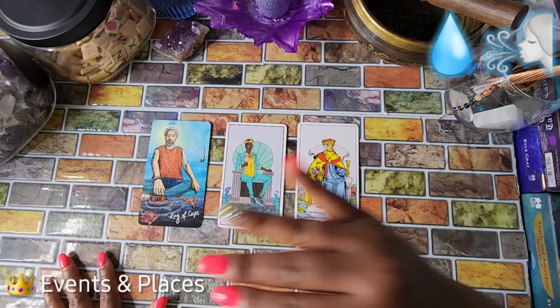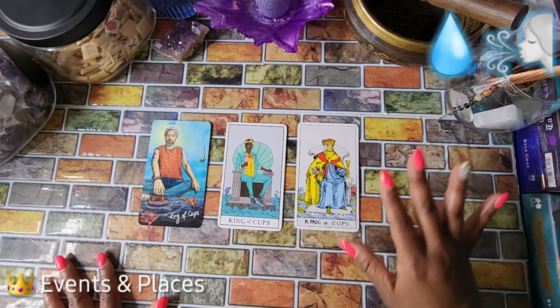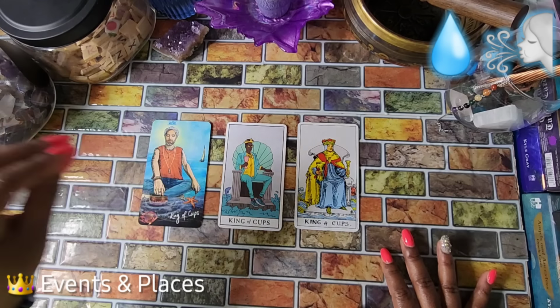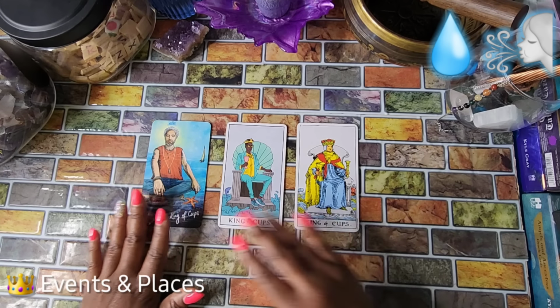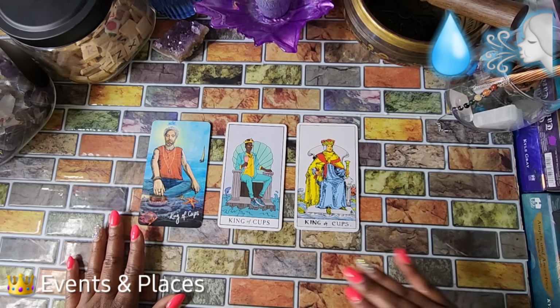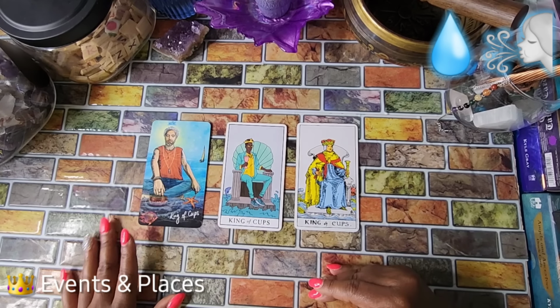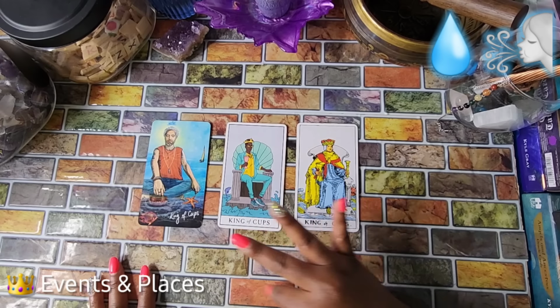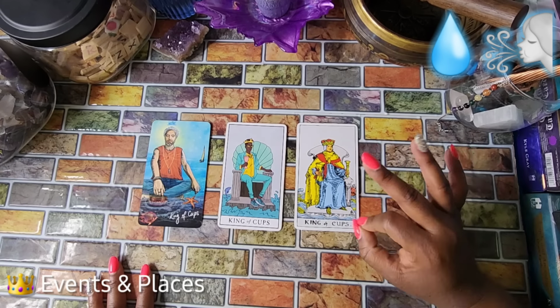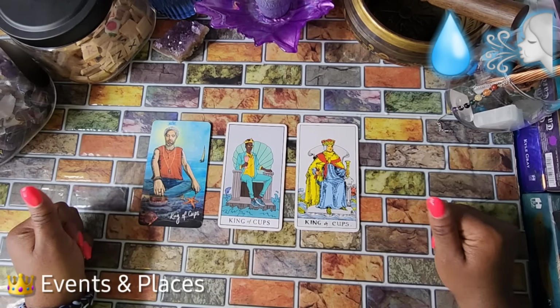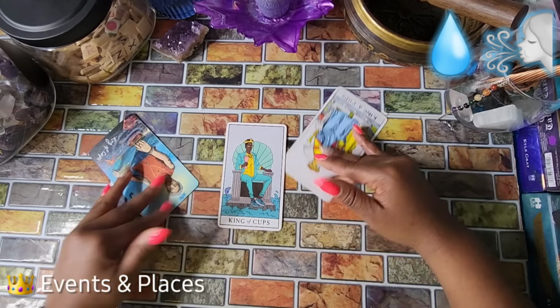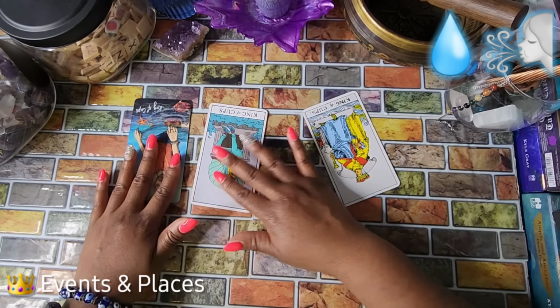This could be a getaway. Or even like a staycation where you just take vacation time from work, but you don't go anywhere. You just wanted time off. This definitely reads to me as a vacation or a staycation of some sort. Low key, I'm thinking poetry, pottery, or even going to see like a live band. That's what I get for events or places as the King of Cups.